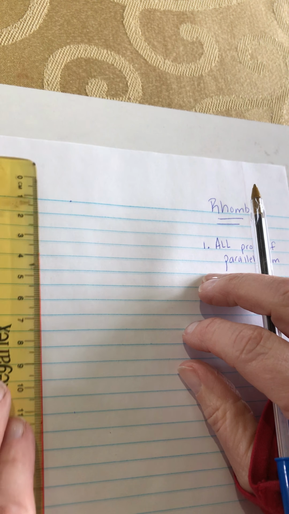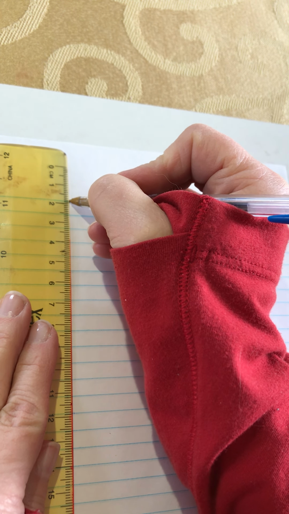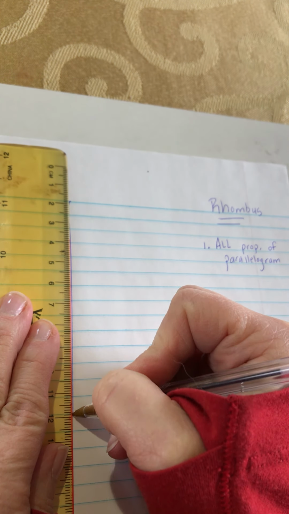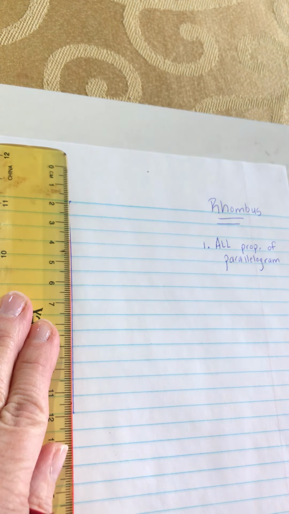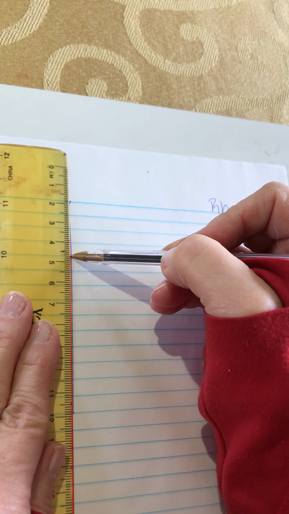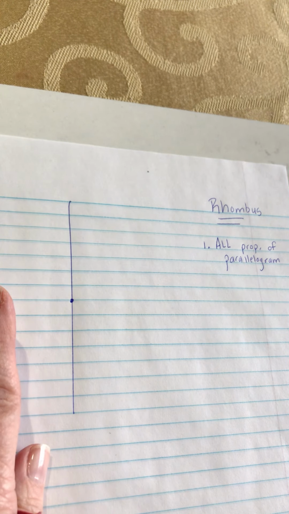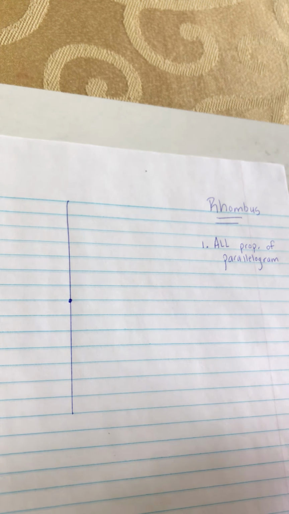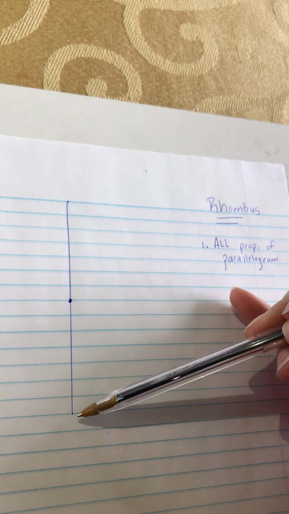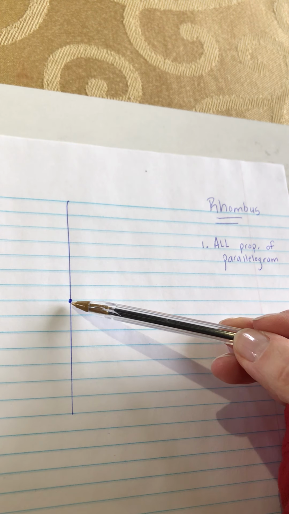So if you want to draw it the same as mine, grab yourself a straight edge, and let's go 14 lines. All right. And then I'm going to count 7. 1, 2, 3, 4, 5, 6, 7. And I'm going to put a little dot there for a second. Okay, so right now you have a line segment. I used 14 lines on my paper, counted down 7, put a little dot, and then 7. So you should be right in the center here.